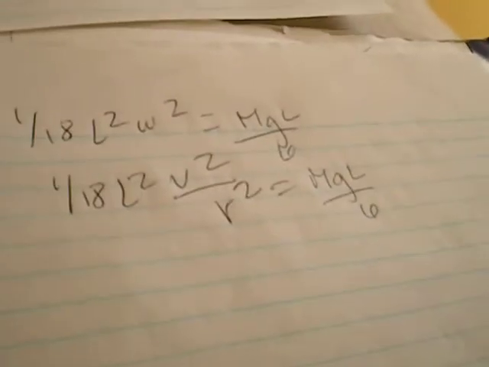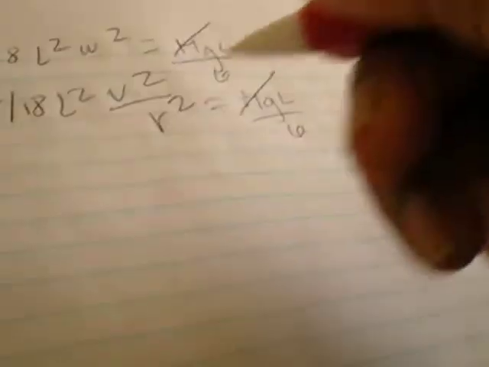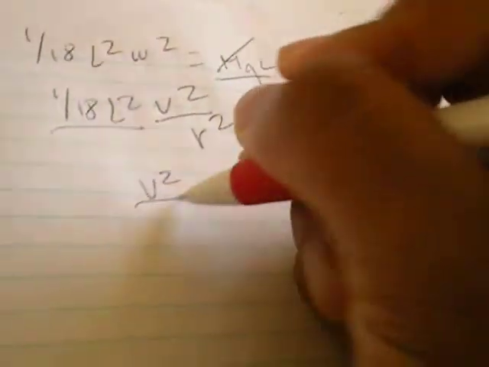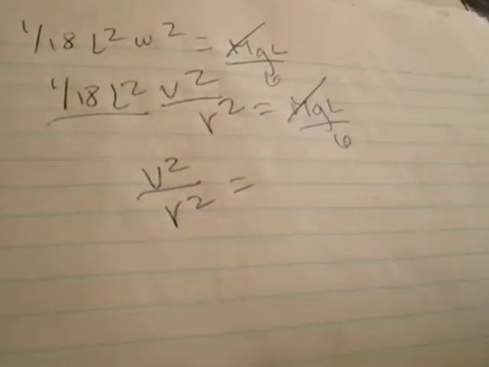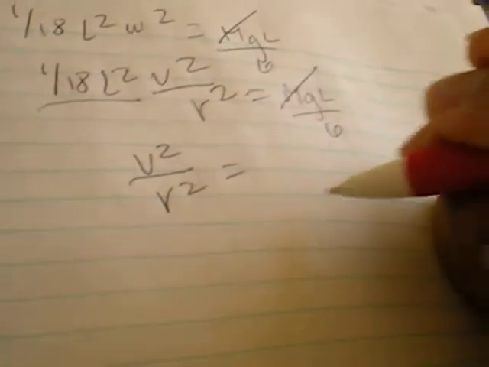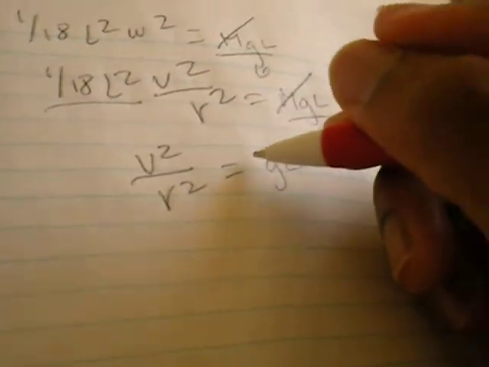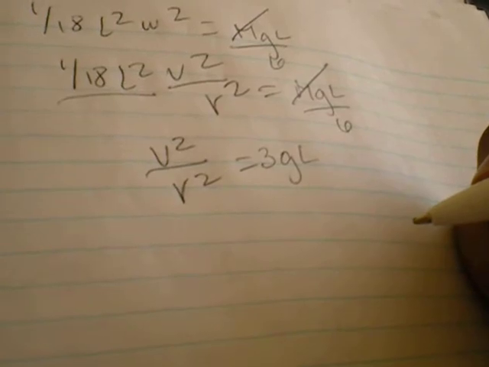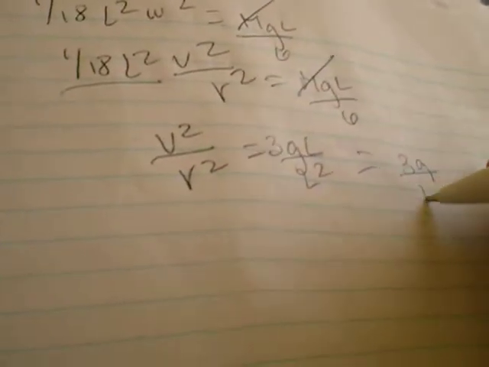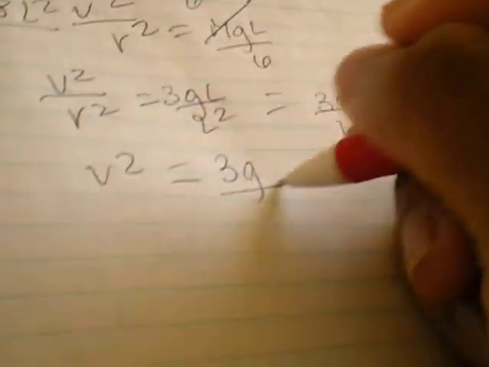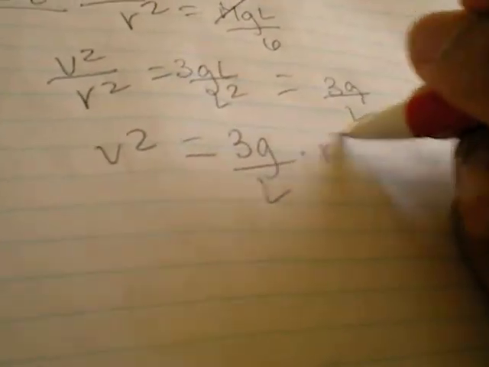There are no m's here. Now, we can bring this part to the other side, so we have v squared over r squared equals 3gL over L squared, which happens to be 3g over L. Now, we have to bring the r squared to the other side, so that's going to be 3g over L times r squared.